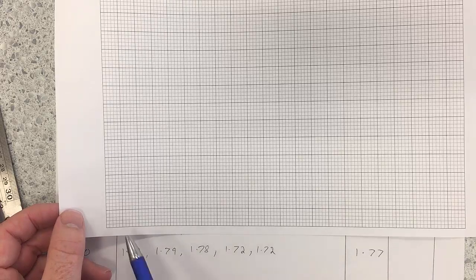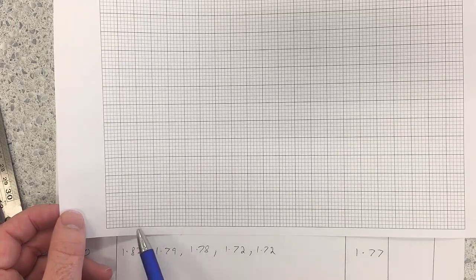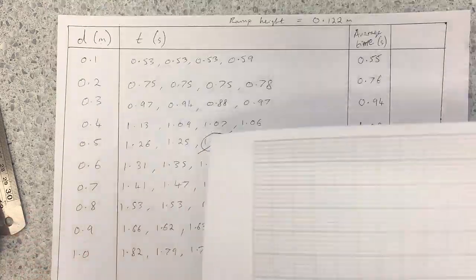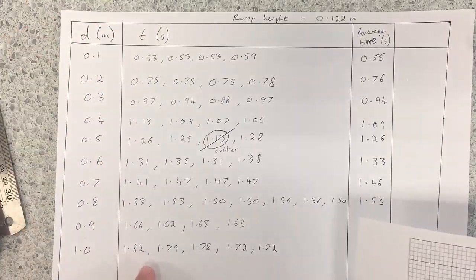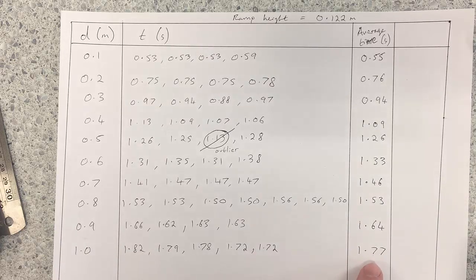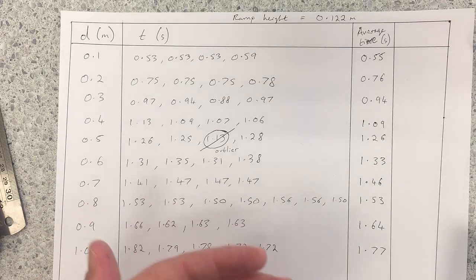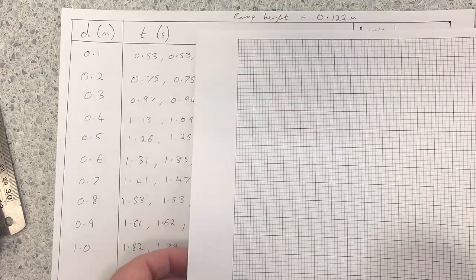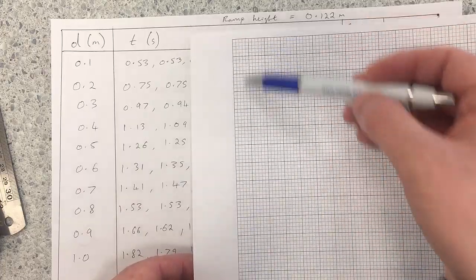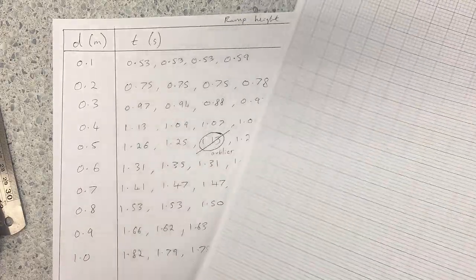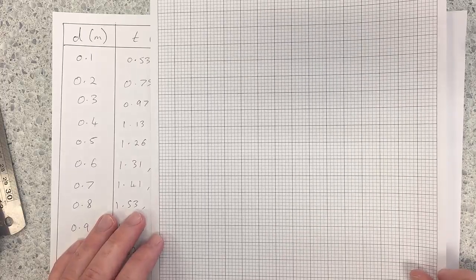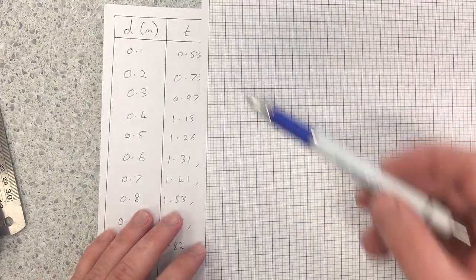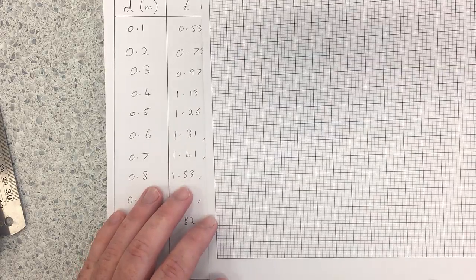There's 22 boxes here, so we could do jumps of 2 boxes, so 0, 0.1, 0.2, 0.3. Because the highest time value we need is going to be about 1.77, so we're probably going to round that up to maybe 1.8 or 2. Knowing that there's 16 boxes on this side of the graph paper, I think what's going to work better is if we turn it this way, we're going to put time, our dependent variable, on this axis, and d, our independent variable, on this axis.